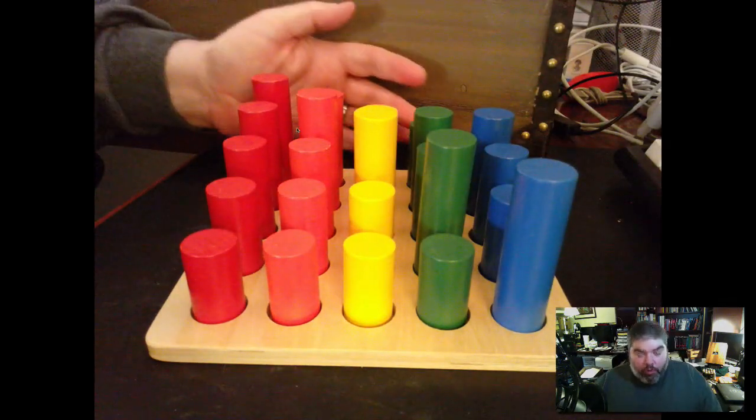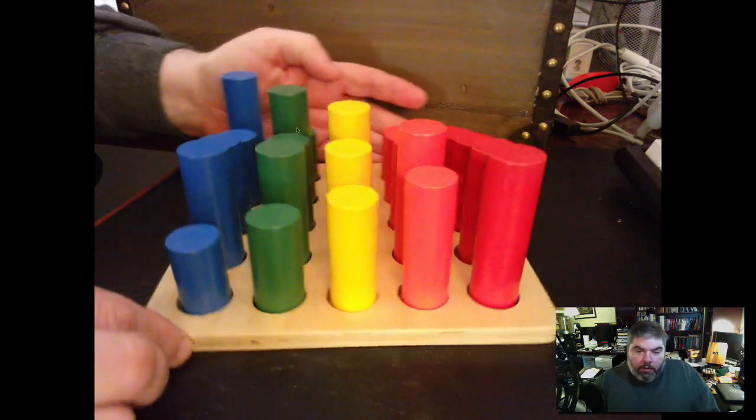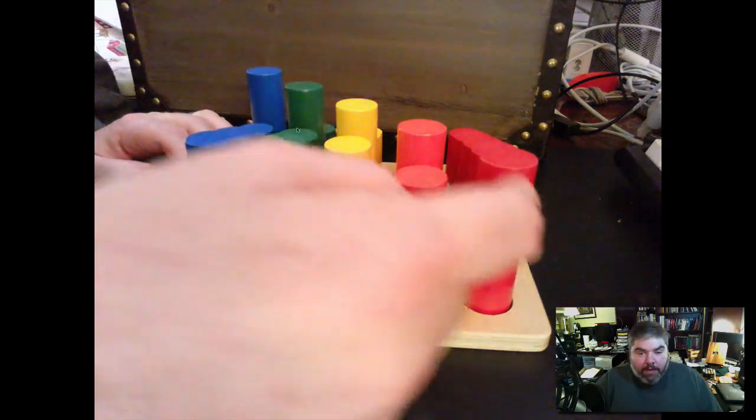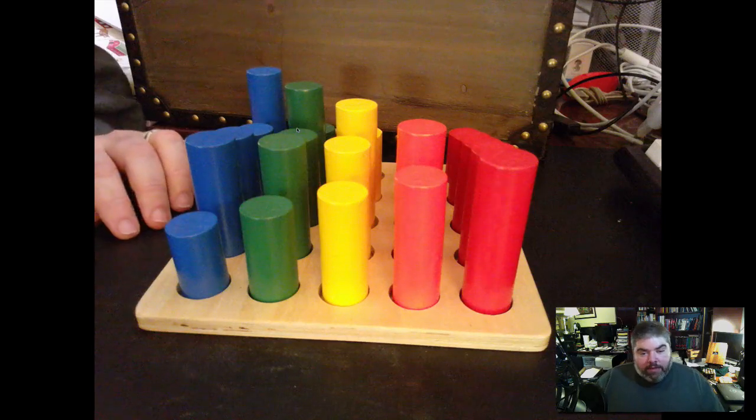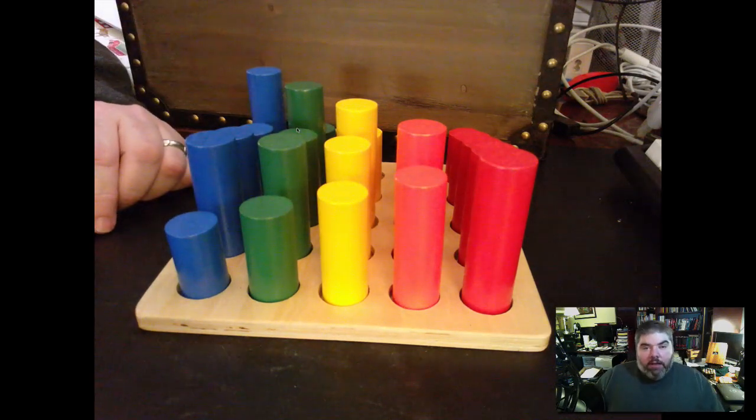So there's at least one row here on the back. Here, let me turn this around. That has every height and every row represented. So the objective is to do that for all rows and all columns. And this is much more challenging than the 4x4.